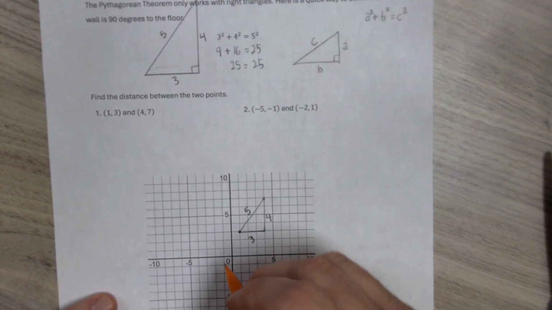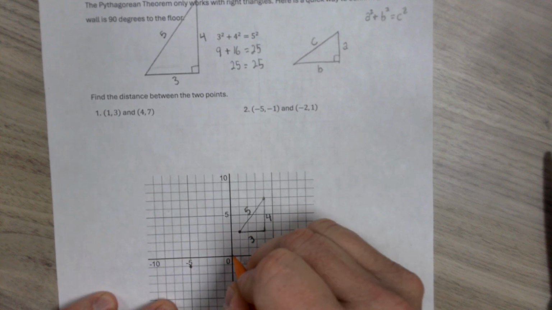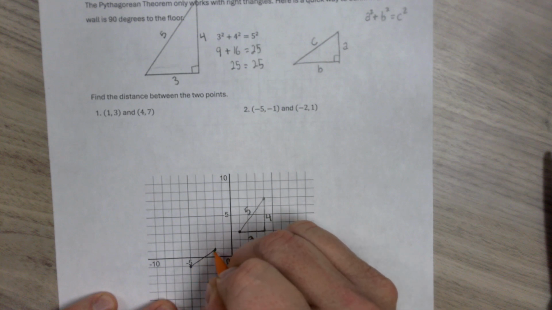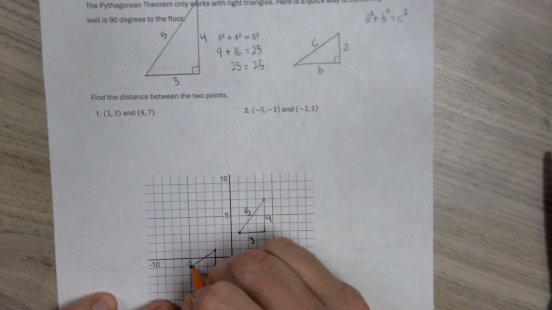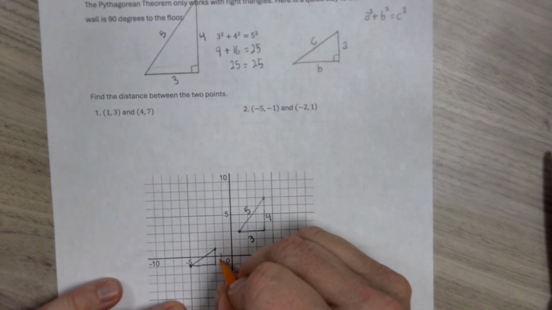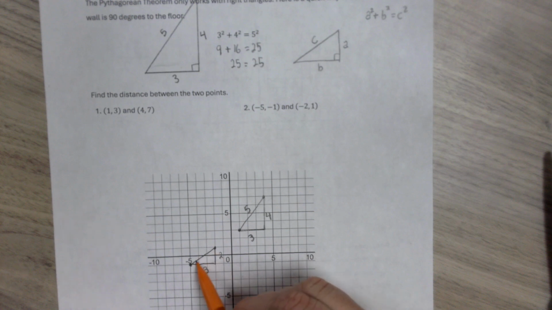Let's go and do the next one. -5, -1's down here, and -2, positive 1's, this one's the one we did before. And now we'll draw these horizontal and vertical lines just like we did before. This is still 2, this is still 3. So the question is, how long is this side?